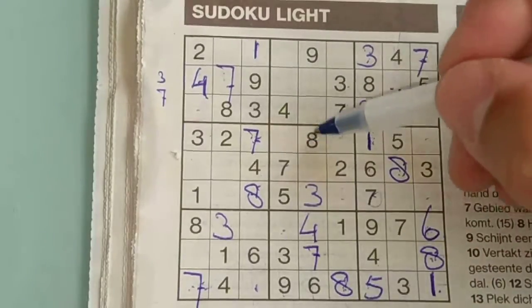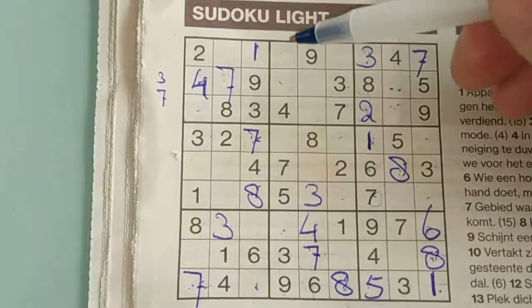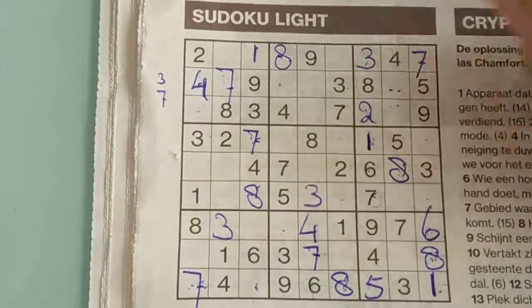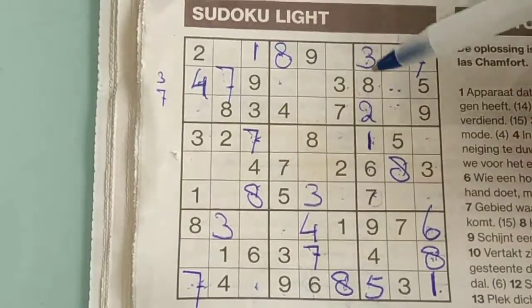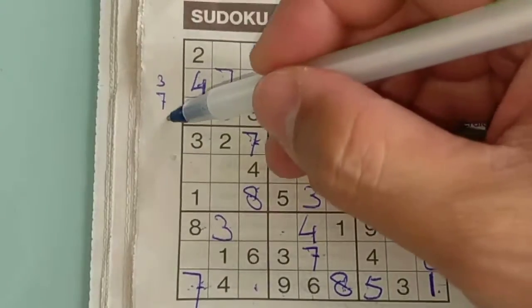8 in this column, 8 in the middle column, so in the column next, the only 2 places for the 8 should be here or there, but I see here an 8, no 8 there, 8 should be here. And all the 8s are used, I can see. Yes, alright.